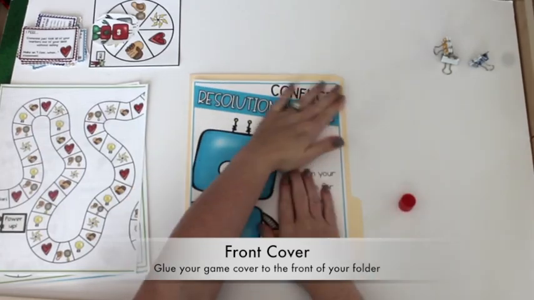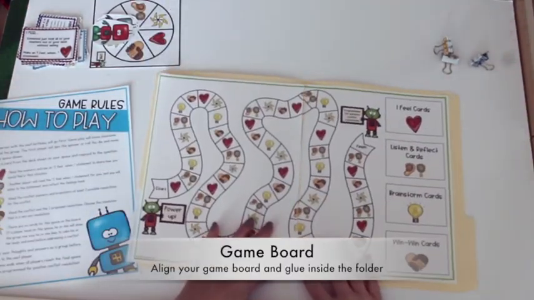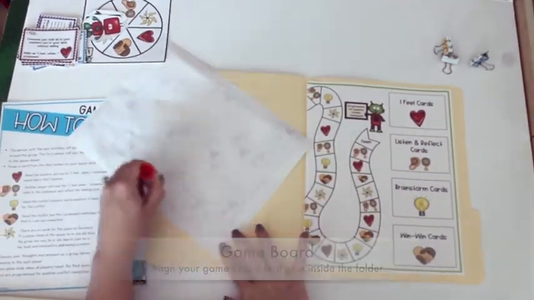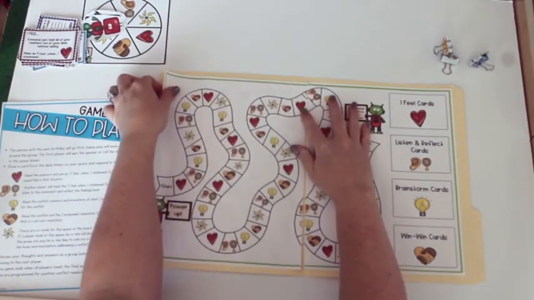Today I'm going to show you how to make a file folder game. First, you're going to glue the cover of your game onto the front of your folder. Then inside of your file folder, you can glue your actual game board. Just make sure it aligns in the center so that your game board looks like it's supposed to when you lay your folder flat on the table.